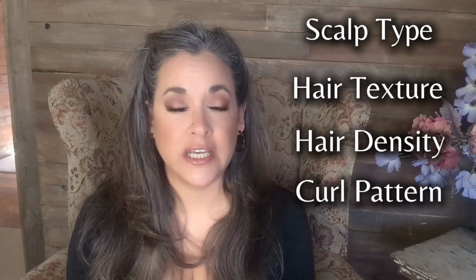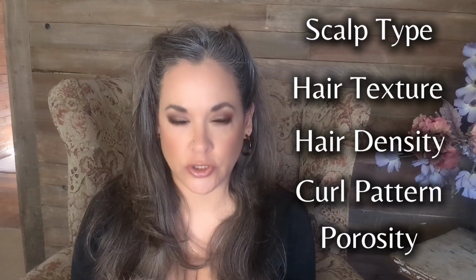First, we also do need to get the lingo straight because there are terms that are thrown around and it can get very, very confusing. So I will be going over scalp type, hair texture, hair density, curl pattern, and porosity cuticle structure. Now, with all of these different categories, you might not fall exactly into one category. So I recommend that you get a piece of paper and a pen and start taking some notes down so you can kind of figure out what kind of hair you have.